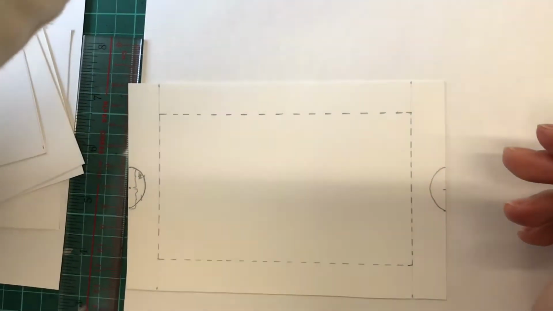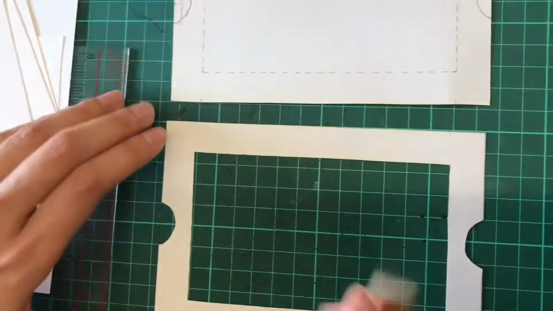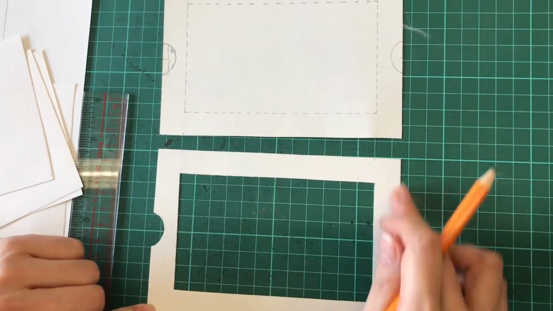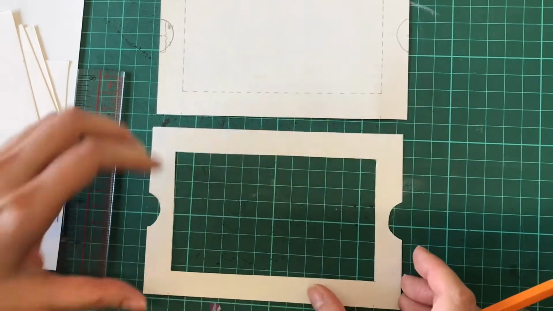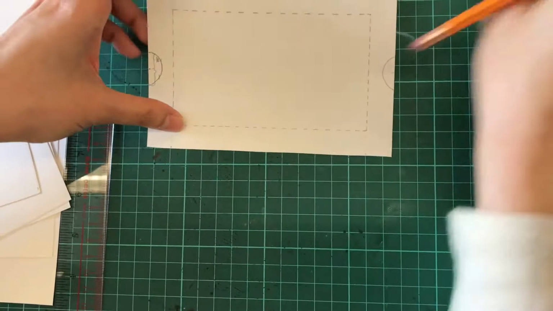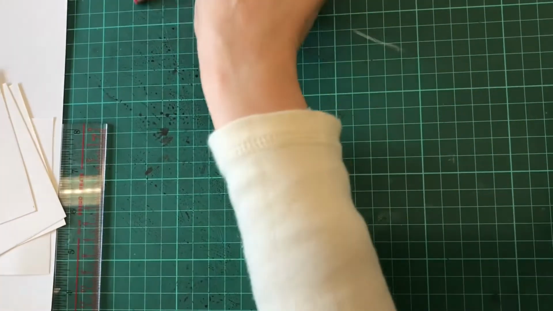So for the work I have done here, after cutting out the 2 semicircles and reserving the frame 1.5 cm, then you will have the frame like this, okay? So after making it, then you can just put it away first, okay? So then we will work on the other 2 papers.